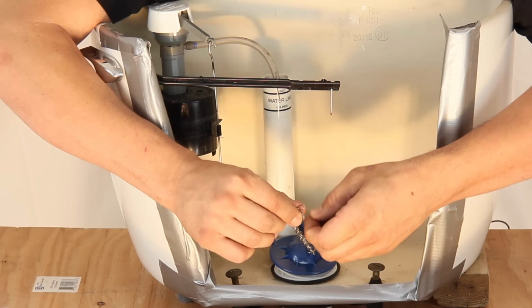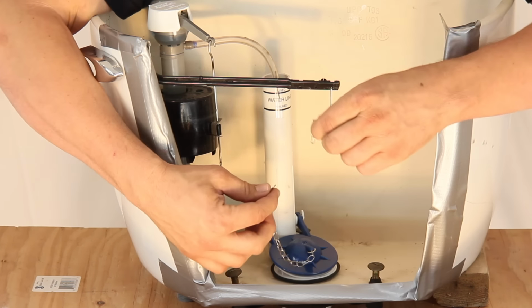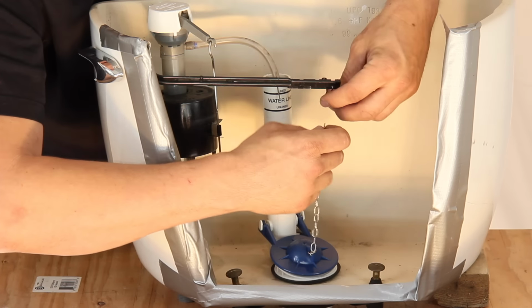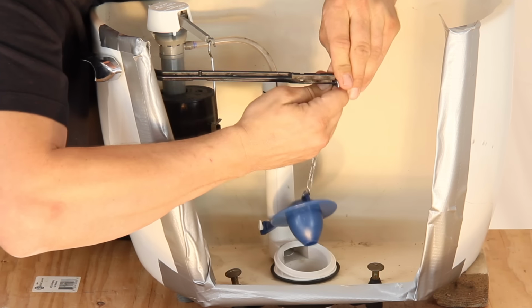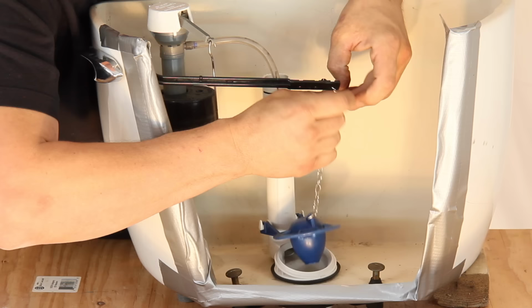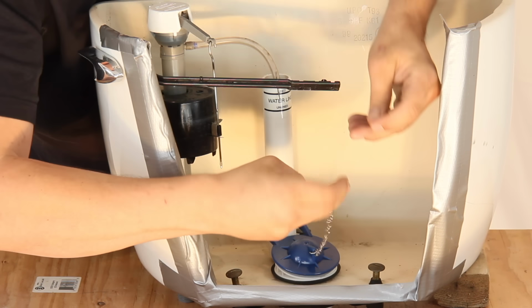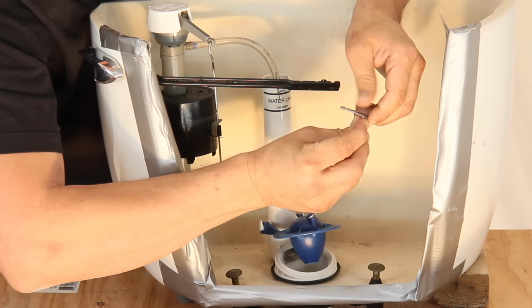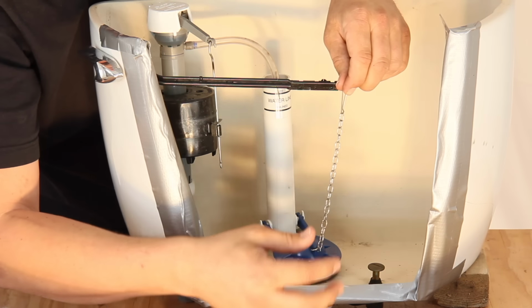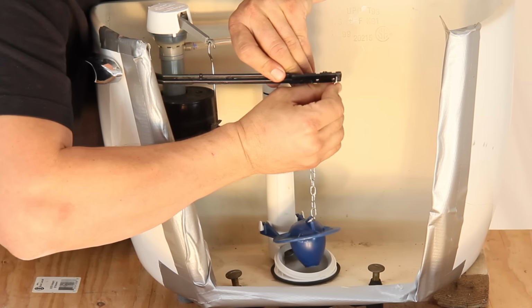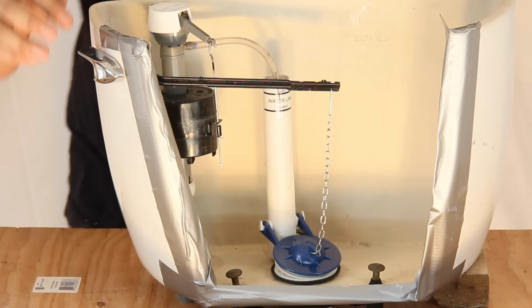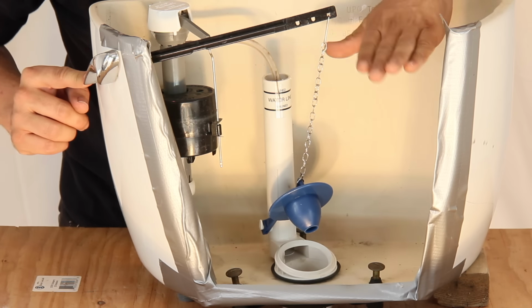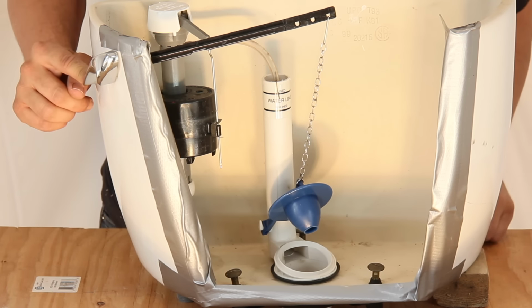You can discard the rest of the chain there or save it in case you made a mistake. You can add some linkage later. And simply connect the chain to the little clip that they provide on the flapper. Now put the clip back on the flapper, and that's a perfect amount. You see how the flapper opens totally full, allowing the water to go down. That's a nice installation there.